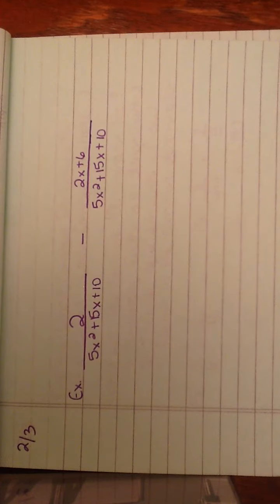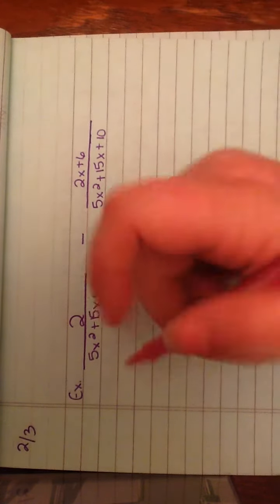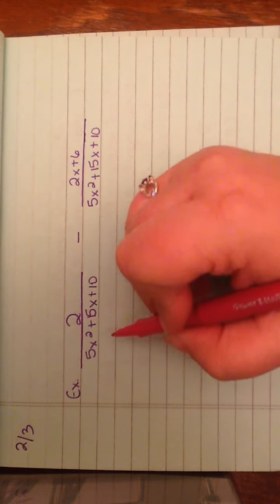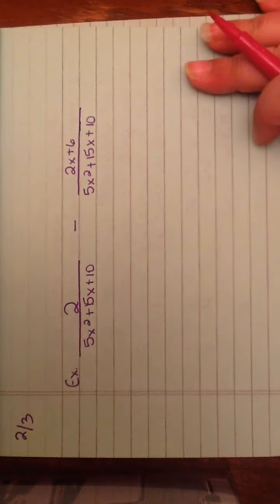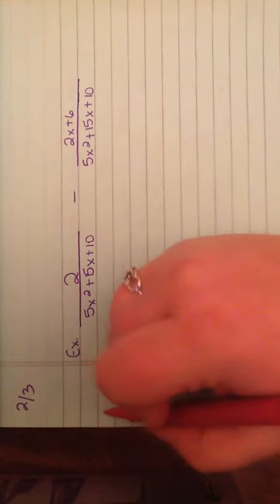Okay, next one. Got a little bit more complicated because now we have subtraction. So when we are looking at this, we have the same first step still. We have to factor our denominator. So since the denominators are the same, I'm kind of going to factor them over here off to the side.